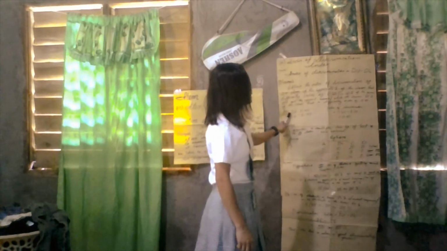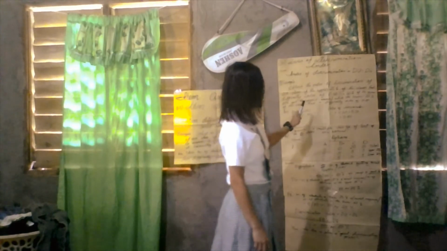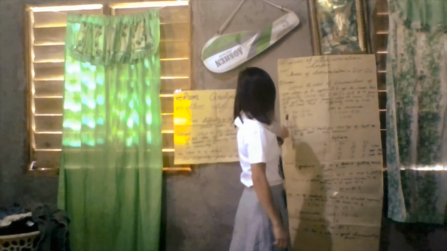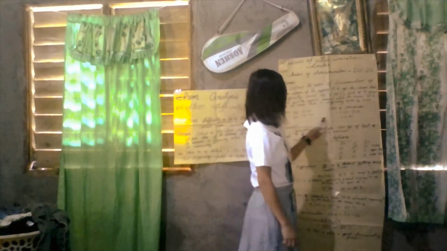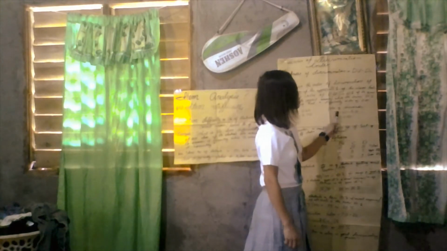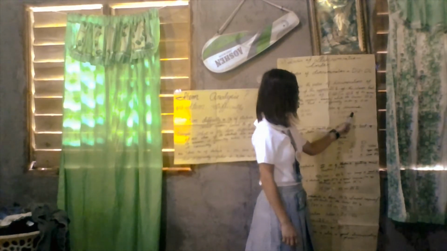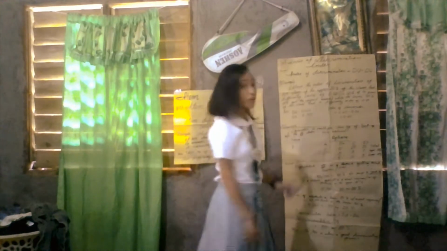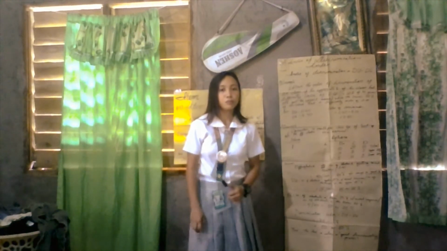So the value of DU is 0.60 and the value of DL is 0.20. The index of discrimination equals 0.60 minus 0.20, which equals 0.40. The index of discrimination can range from negative 1.0 to 1.0.